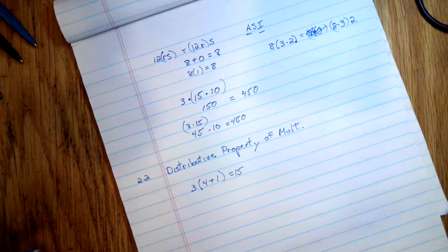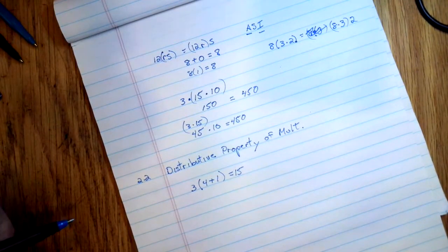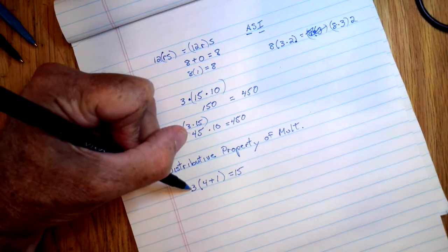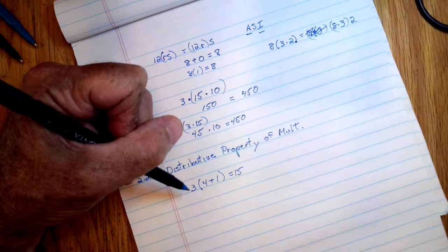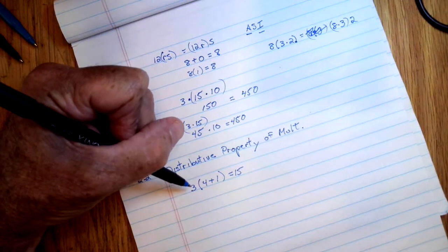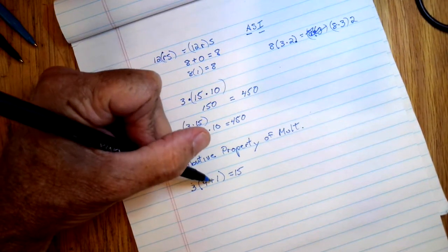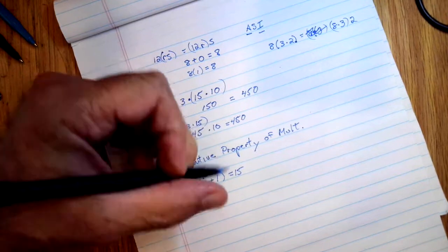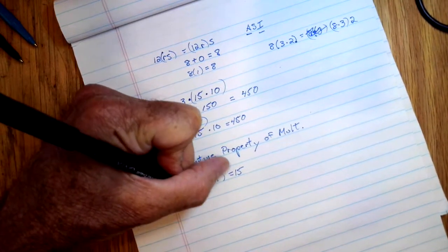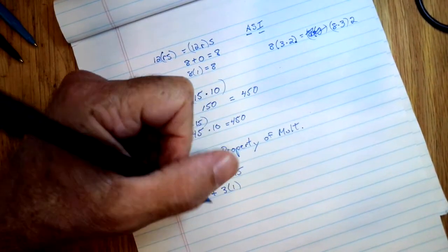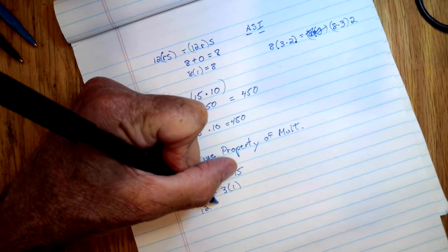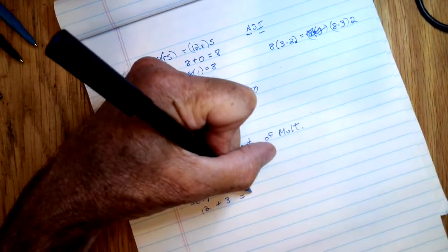The distributive property is when you have something times some things in parentheses, you can basically say it's the same as this times that plus this times that. So this would be the same as 3 times 4 plus 3 times 1. Well, 3 times 4 is 12 plus 3 is 15.